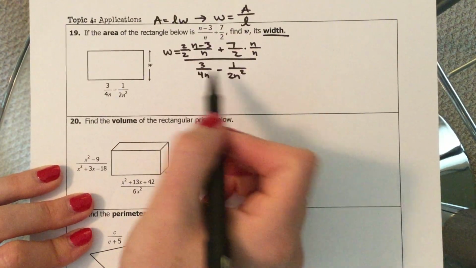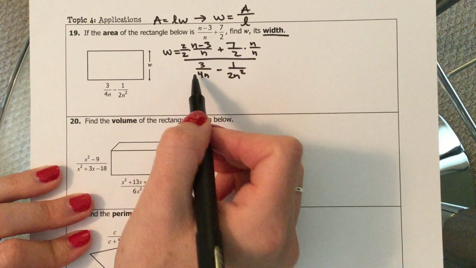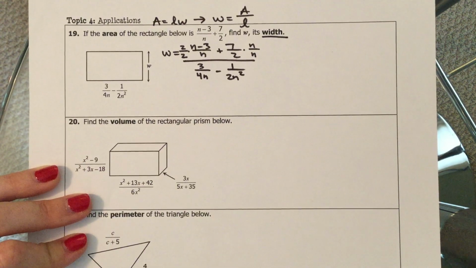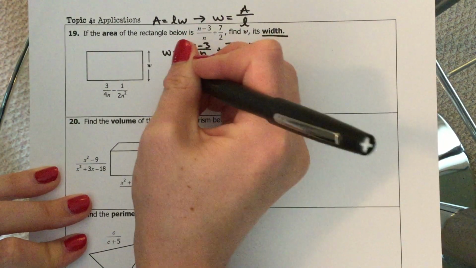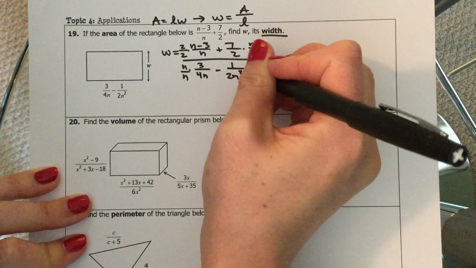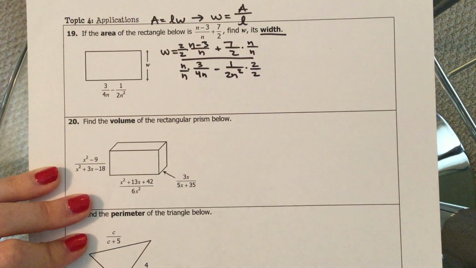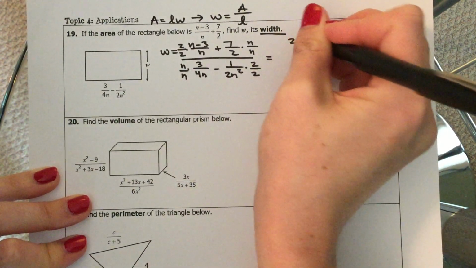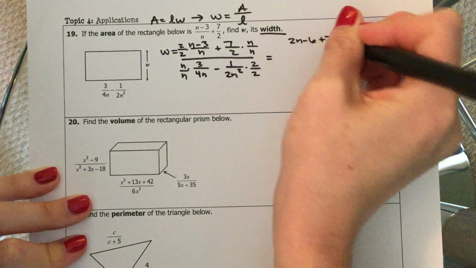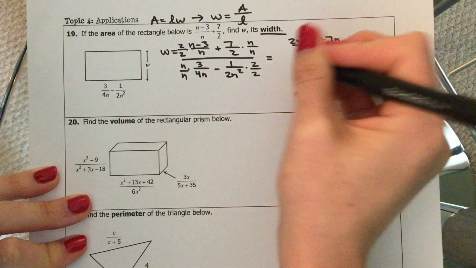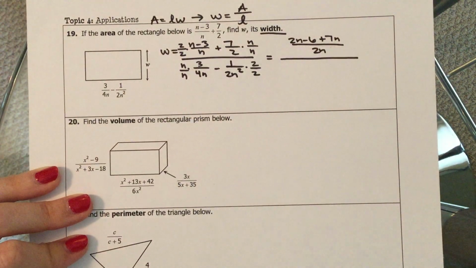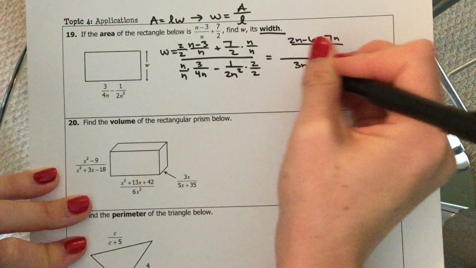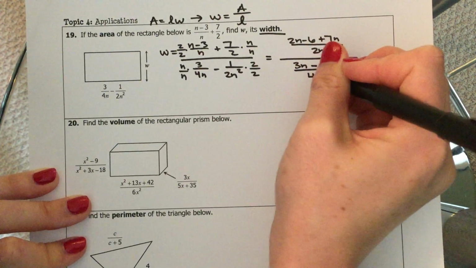4n and 2n squared. So common between 4 and 2 would be 4. Common between n and n squared would be n squared. So we want them each to have a denominator of 4n squared. So this one needs an extra n, and this one needs an extra 2. And then they'll both have a 4n squared. Okay, so let's rewrite this. So this one, distribute the 2, we will have 2n minus 6 plus 7n over our new common denominator of 2n. That's the numerator. We can still simplify that up just a little. This one, n times 3 minus 1 times 2 over our common 4n squared.